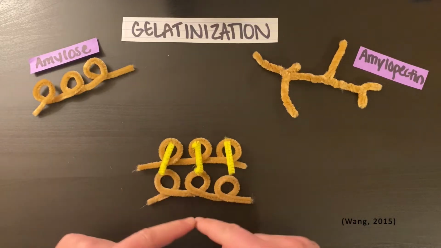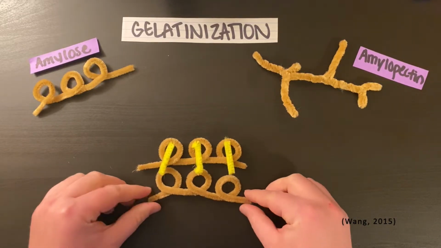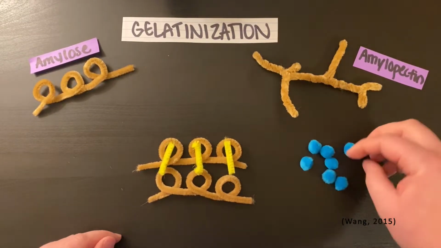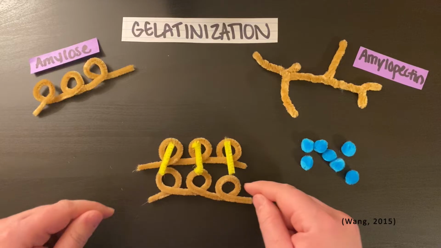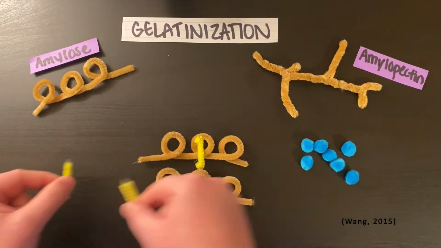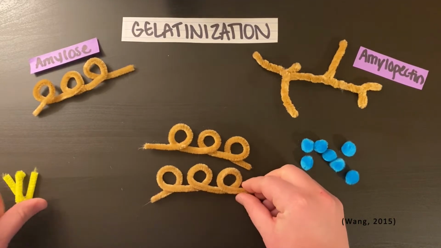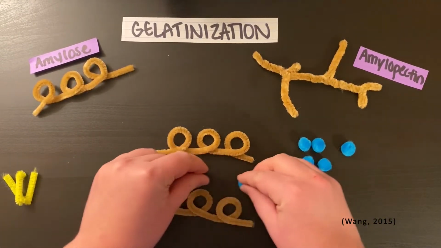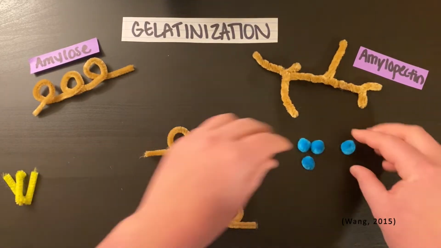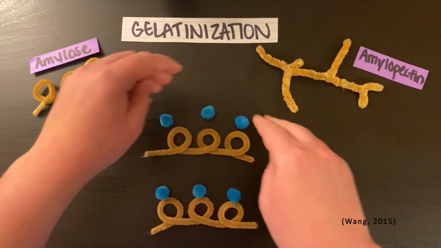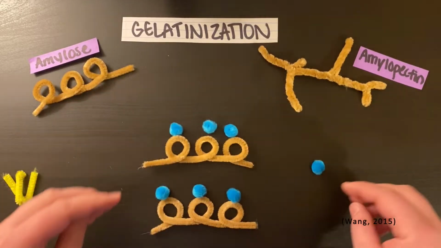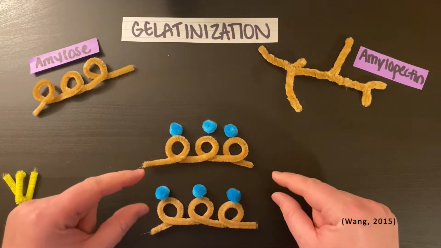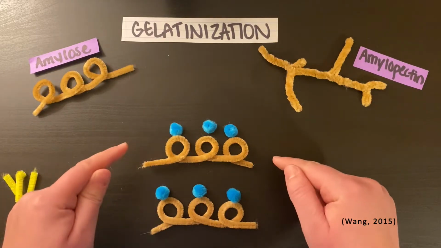So these two are bonded together with hydrogen bonding. When these molecules are heated up, water comes in and they start to absorb the water. We'll have these little blue fluffs here as water. When they heat up, they break these hydrogen bonds, and those bonds are replaced with water molecules. Because these water molecules have come in, they've spread apart these two amylose strands.